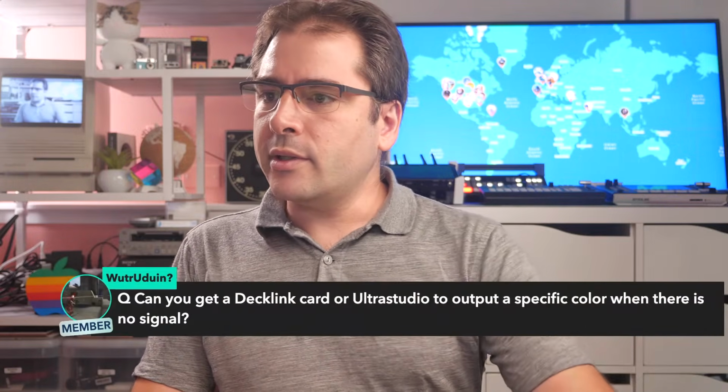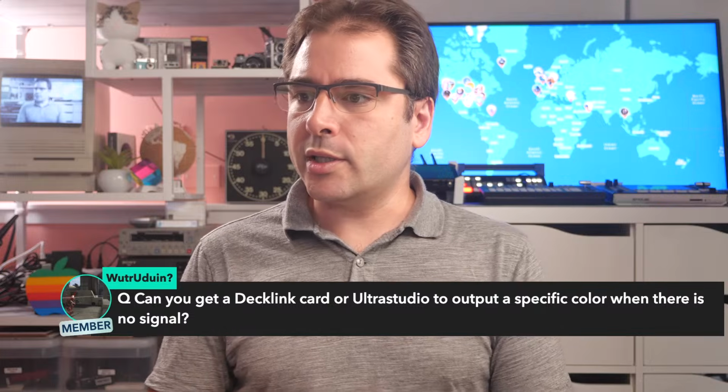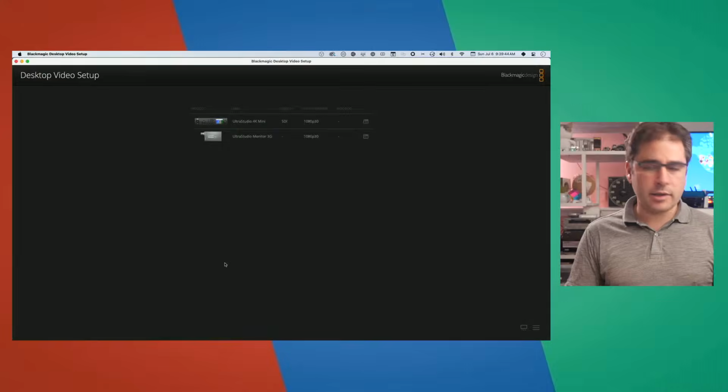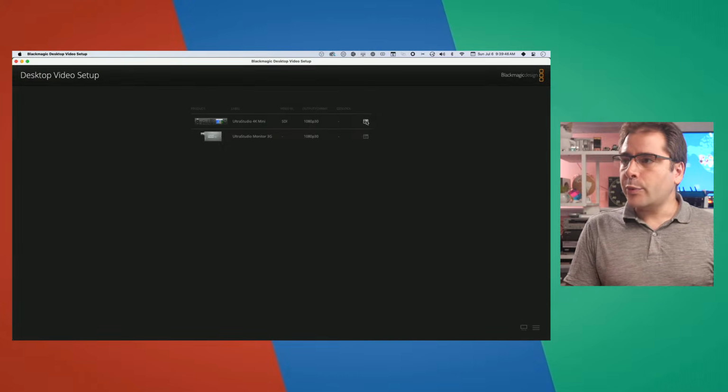Someone asks, can you get a DeckLink or UltraStudio to output a specific color when there is no signal? I don't think so. If there is, it would be in the Blackmagic Desktop Video app. Let's see if there's any options. So here is the app.